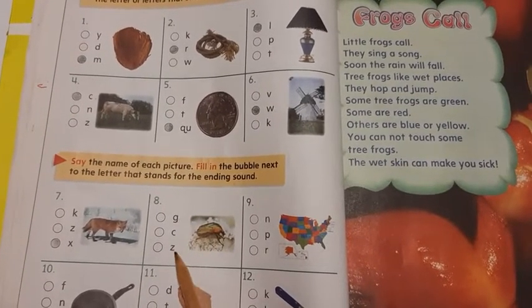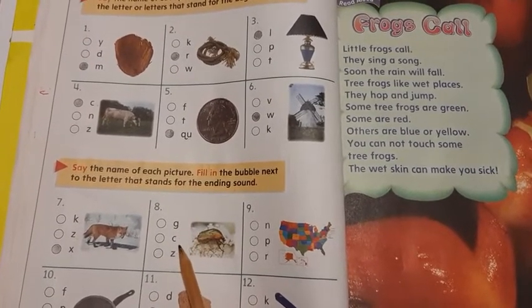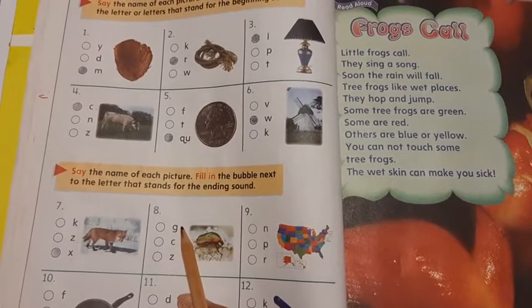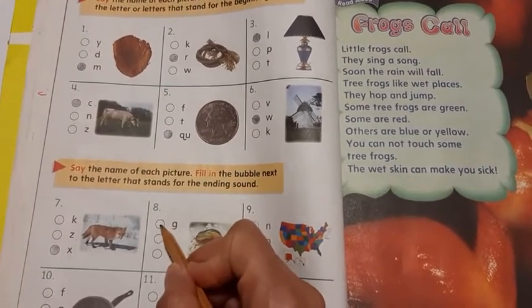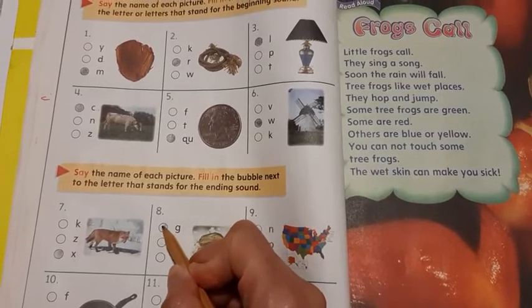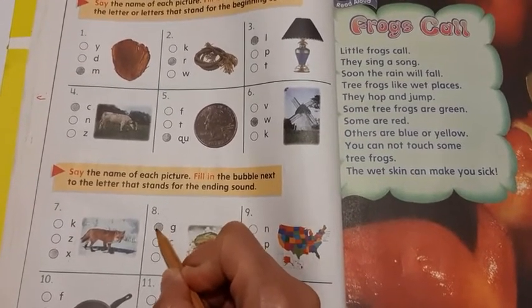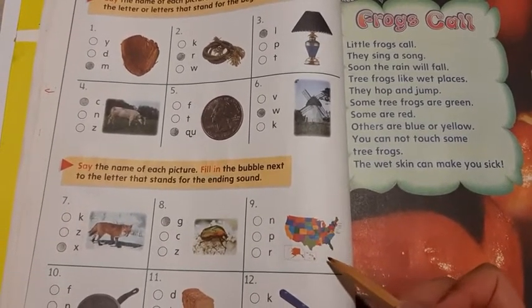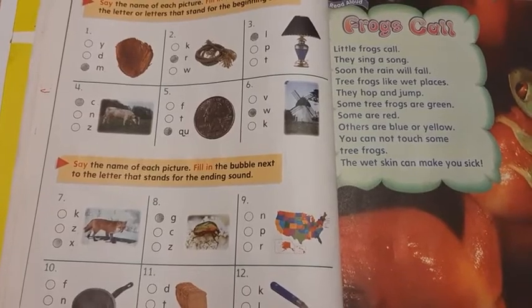So the ending sound is g, g. So we look for the g sound. Which one is it? This one, of course, bug. So we fill it in. And we go to number 9. What do we call this? This is a map. Map. So the ending sound is p, p.